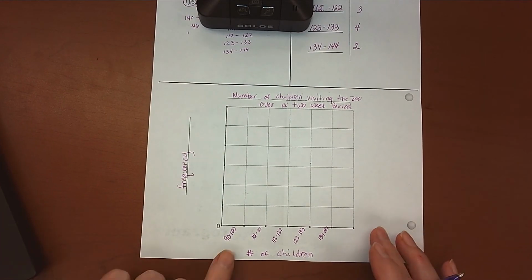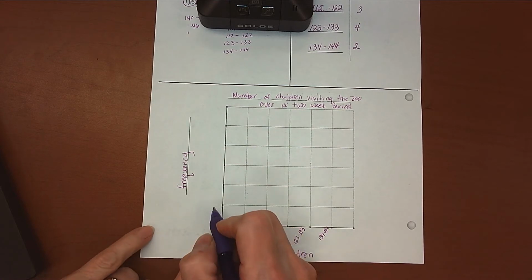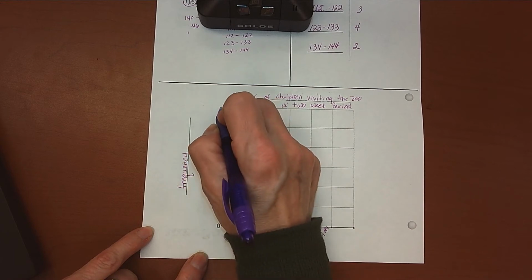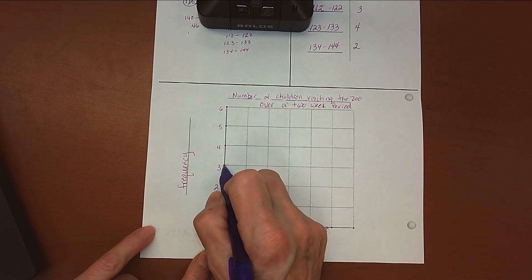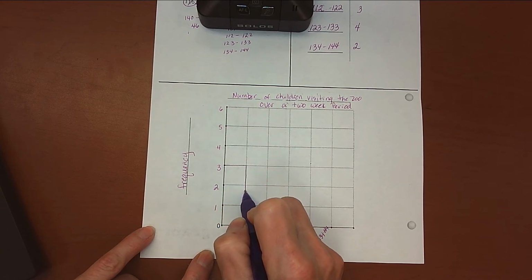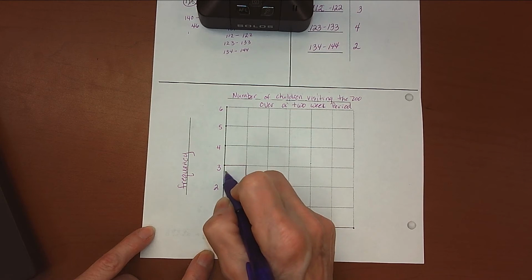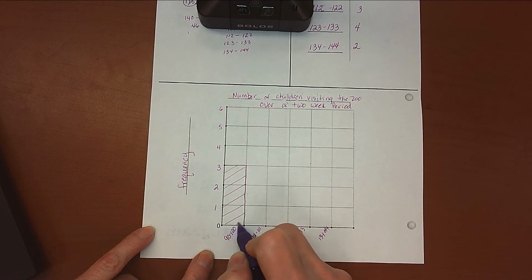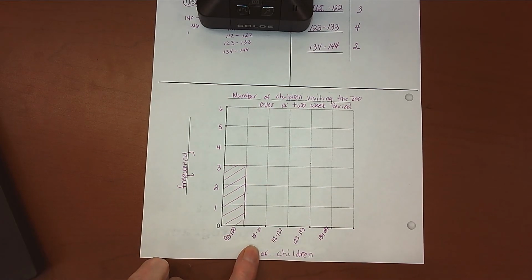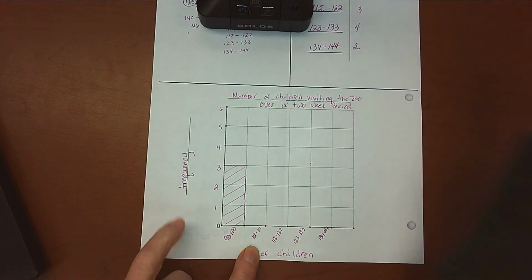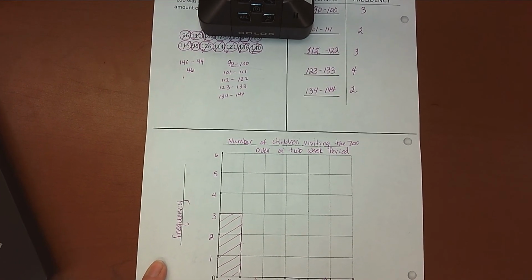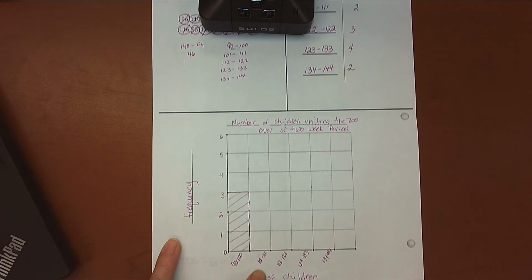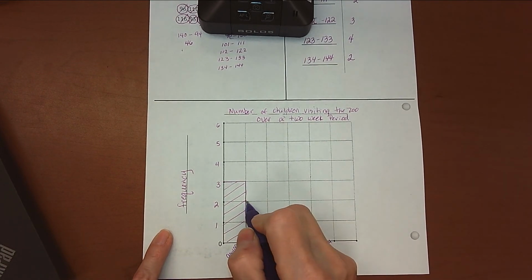So in the 90 to 100 range, we had, let's make this 1, 2, 3, 4, 5, 6. We had 3. And so we would draw in our bar for 3, and we would shade that in some way, just so that it's easier to see. And then in the 101 to 111 range, up at the top, our intervals for that, let me put this down so you can see that, was 2. We had 2 pieces of data that fell into the 101 to 111. And so we'll graph the 2.